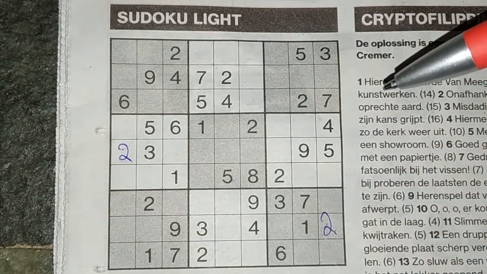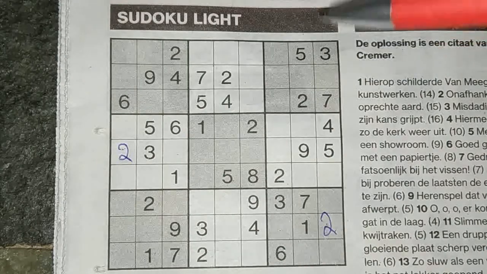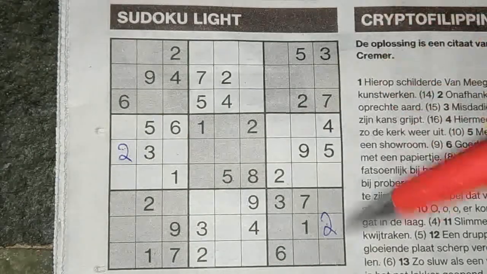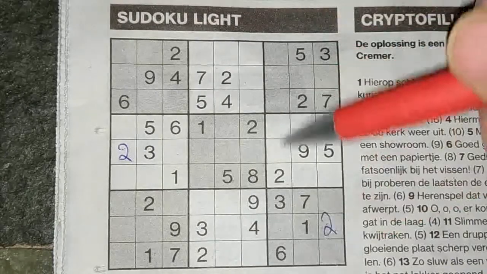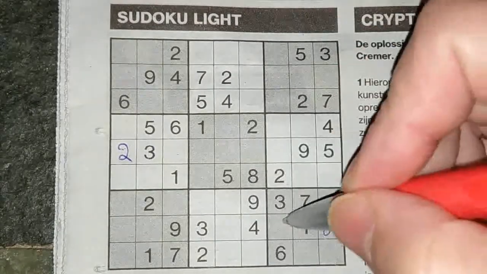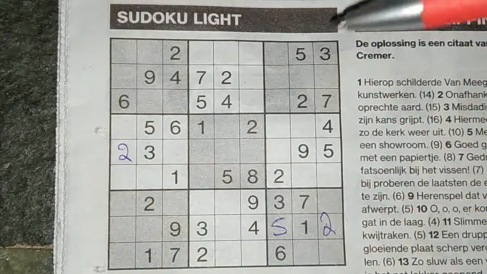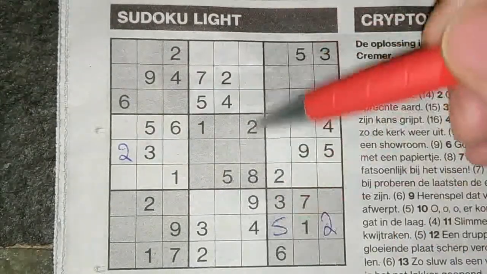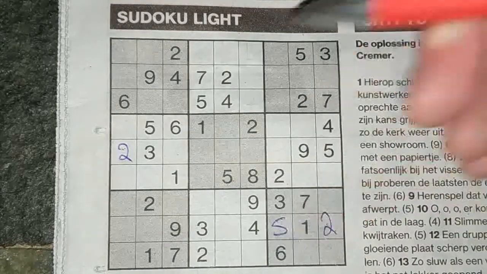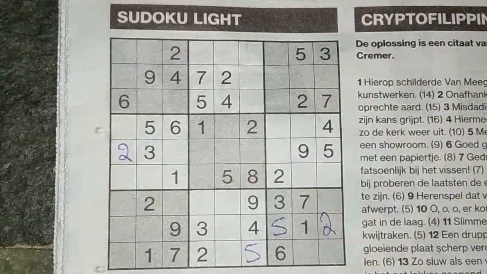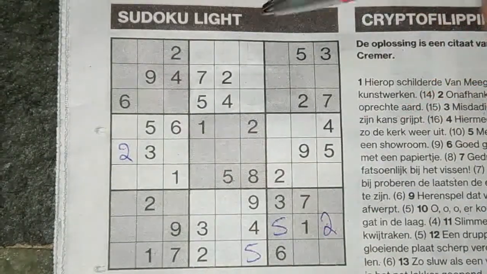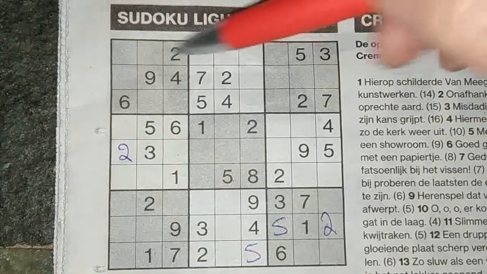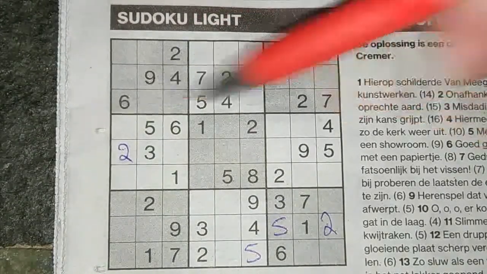Let me see. A lot of 5s also. 5 in the last column, 5 in the column next. So in this column, the only place for the 5 should be there. 5 in this column, 5 in the middle column. So in this column, the only place for the 5 should be there. 5 in this row, 5 in the third row.